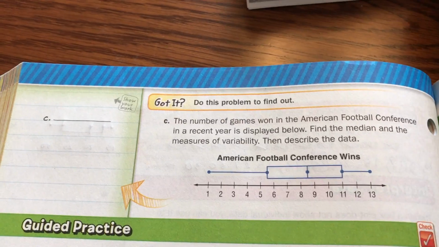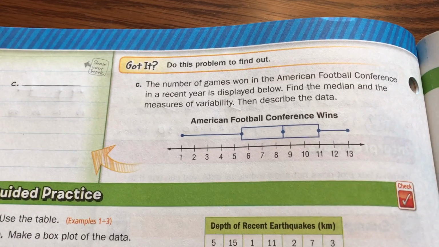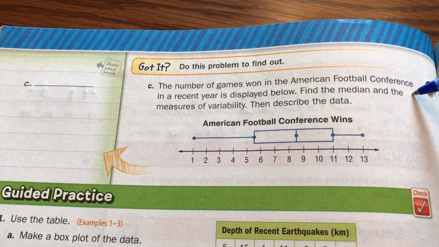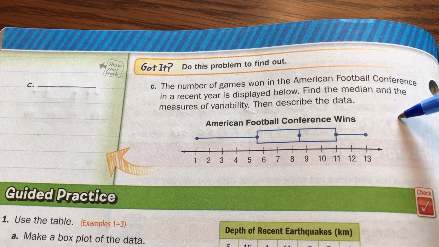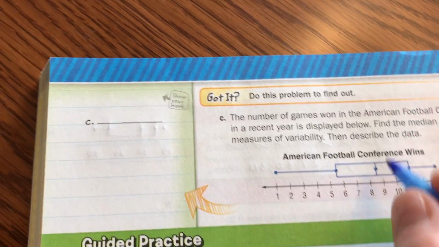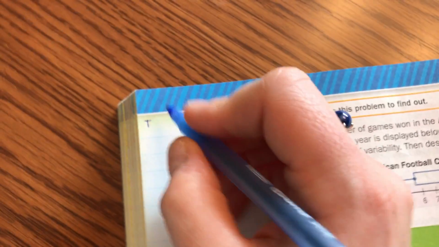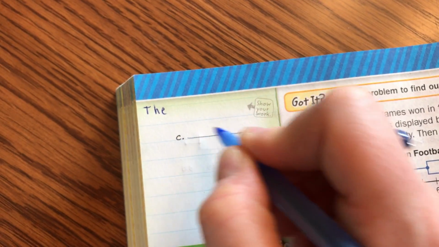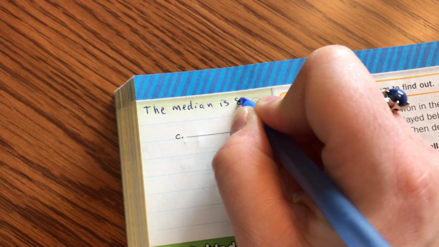All right, we're going to try one of these together. So last practice together before the guided practice. The number of games won in the American Football Conference in a recent year is displayed below. Find the median and the measures of variability, then describe the data. So we need to find all of those measures of variation. The median is 8.5. So I'm going to write up here because I always write bigger than the space they give us. The median is 8.5.